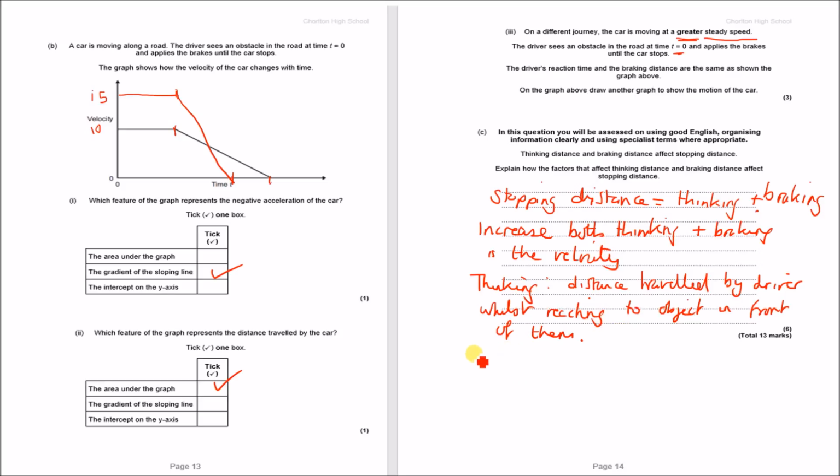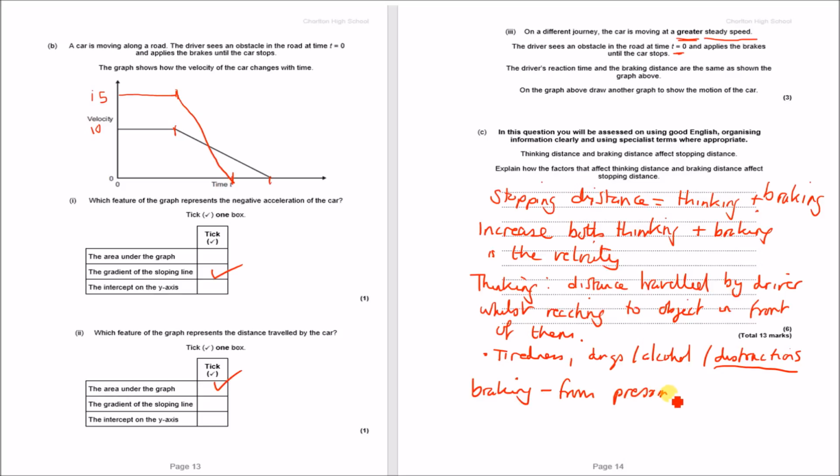So what's going to affect that? The main factors are tiredness, drugs, alcohol, and also distractions. Okay, but you could argue this last one, so I put that last. In terms of braking distance, it is the distance travelled by a driver from pressing brakes to actually stopping.